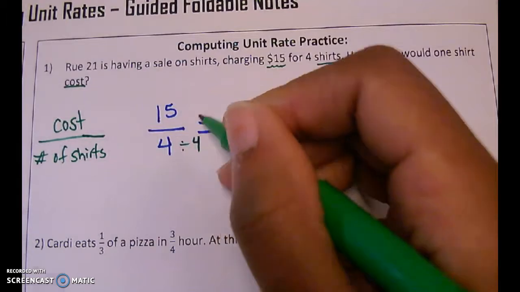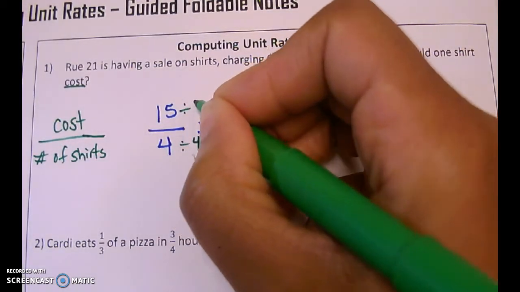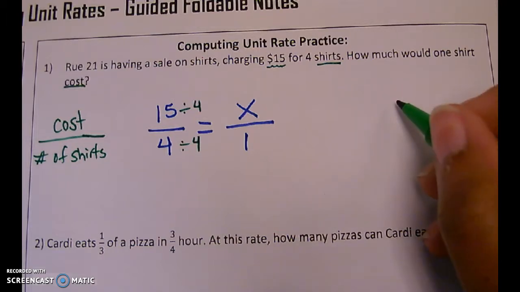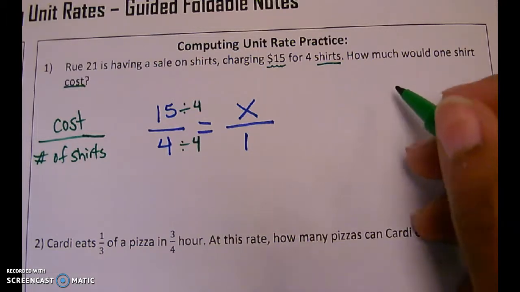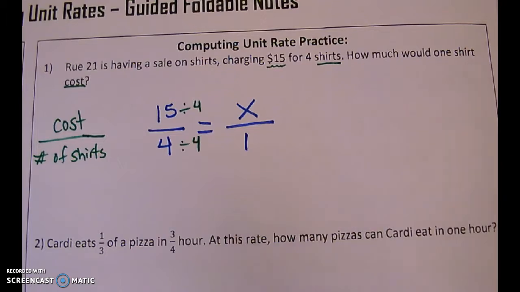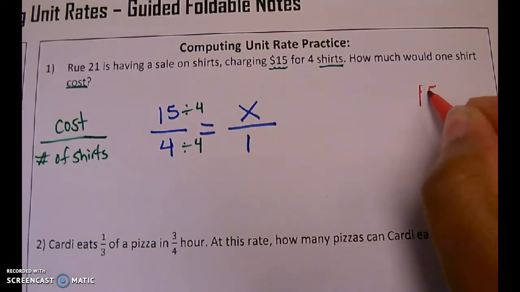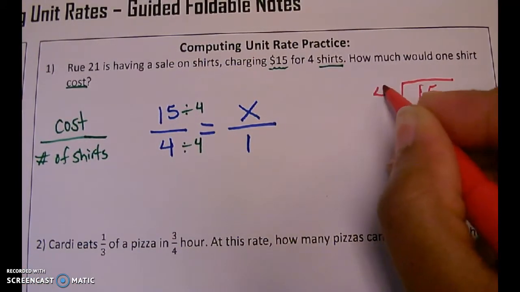Now whatever I do in the denominator, I have to do in the numerator, so that means I need to divide 15 by 4. Okay? So I need to come over to the side and do a division problem. So I'm going to set that up over here. Find me a nice marker. Okay, here we go. I'm going to set it up how I can read it. 15 divided by 4. So I'm going to write 15 divided by 4.